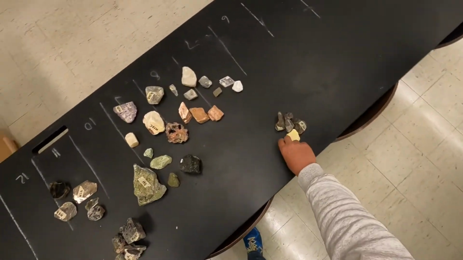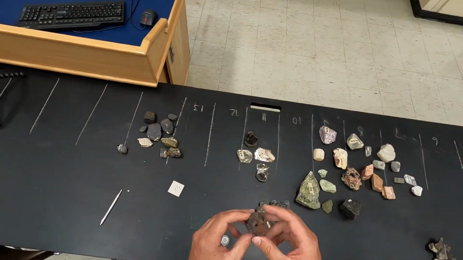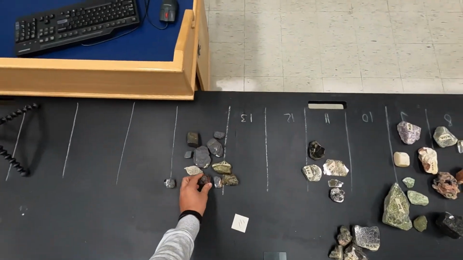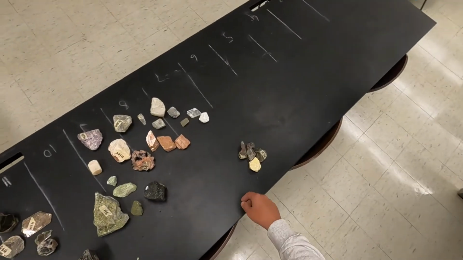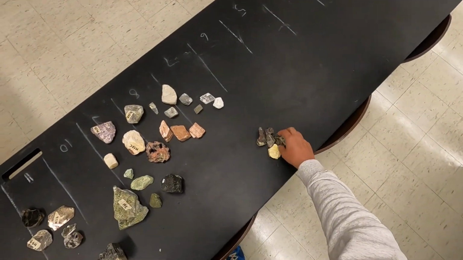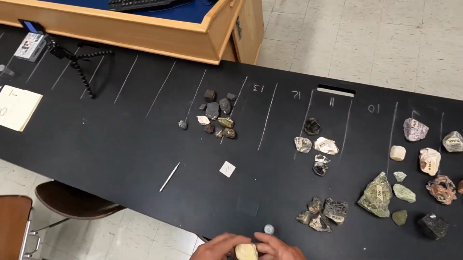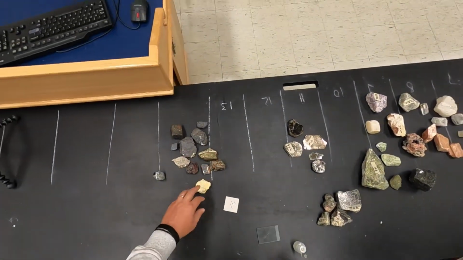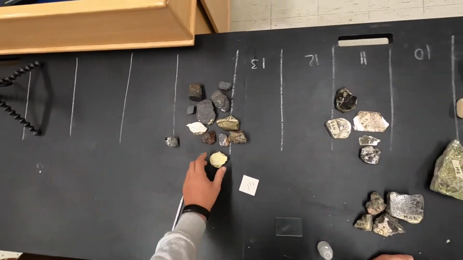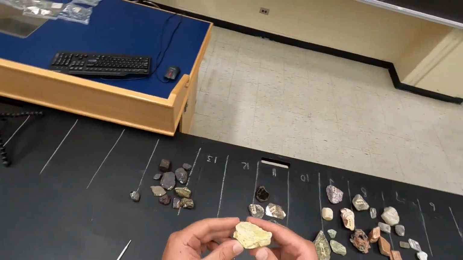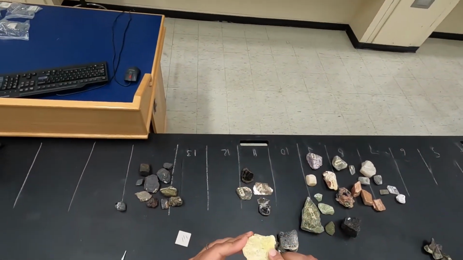So here we have another specimen which is hematite. So that's another variety of hematite. And then we have sulfur, which we could put here because of the relationship with sulfides. So you can see this lemony yellow color, so light yellow.